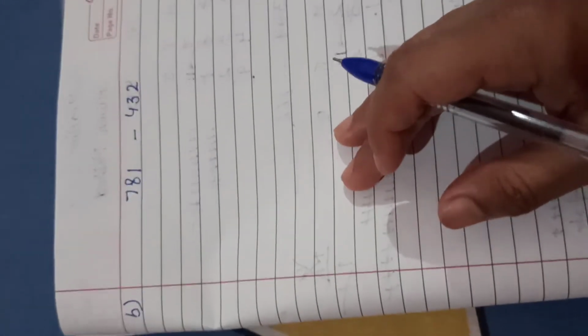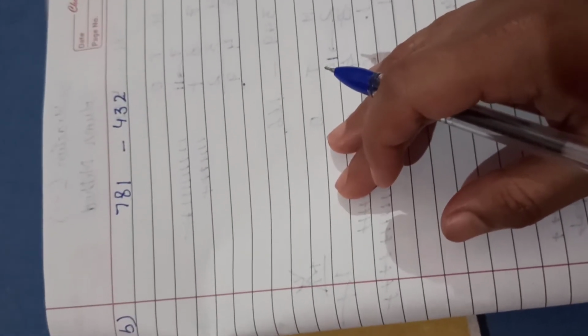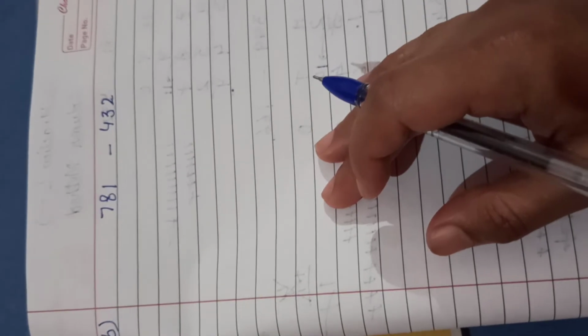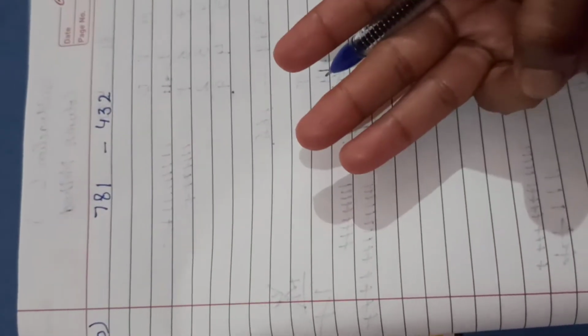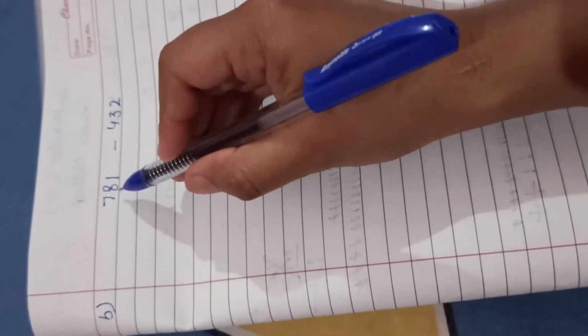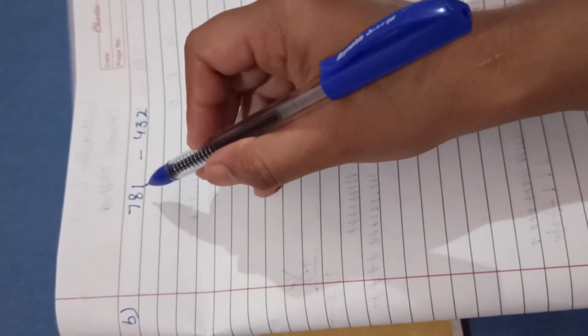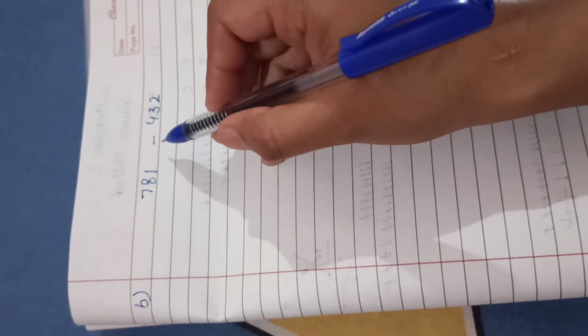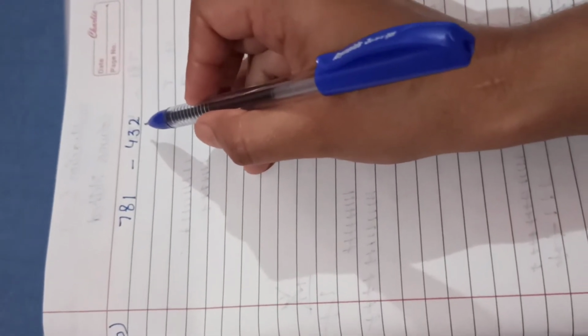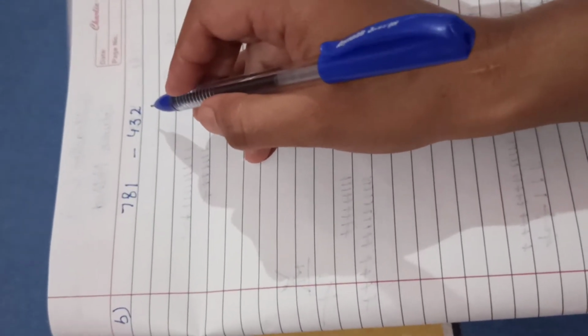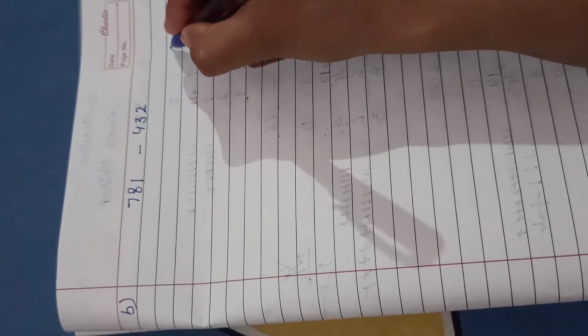So students, now we are going to take an example of a 3-digit number, right? So it will be a 3-digit number. Our place values will be ones, tens and hundred. My 3-digit numbers are 781 minus 432.